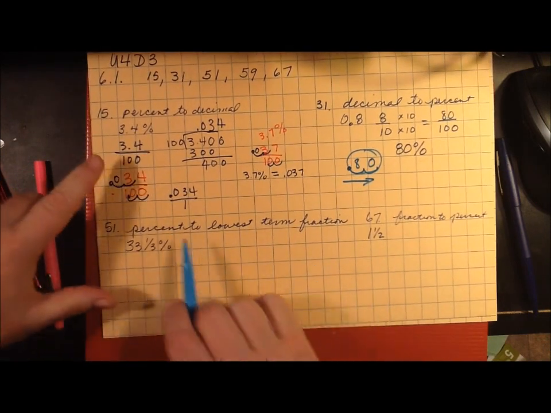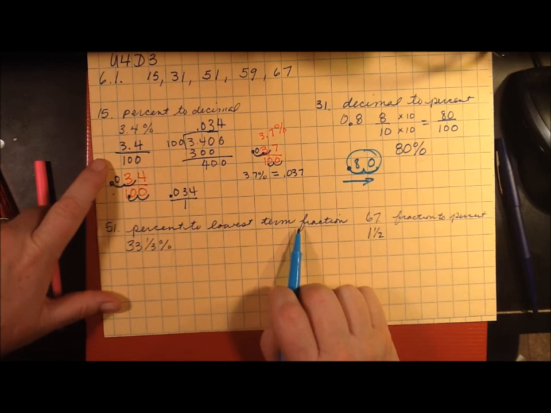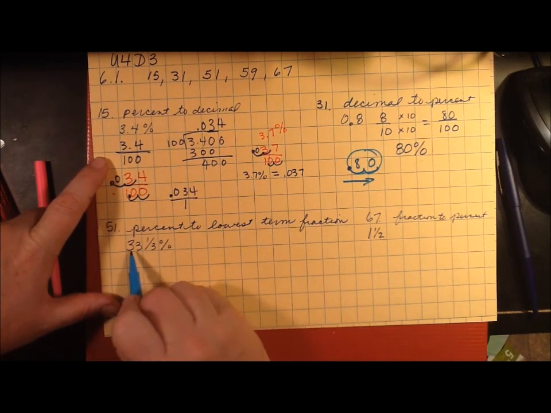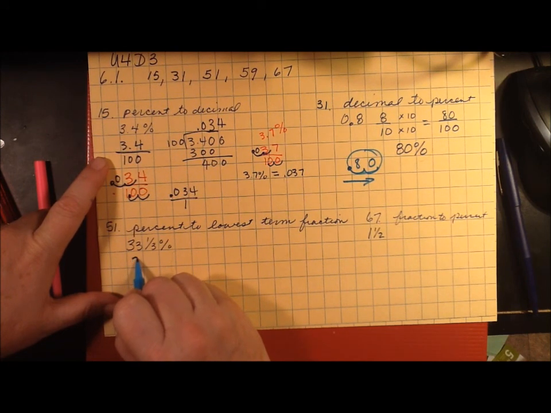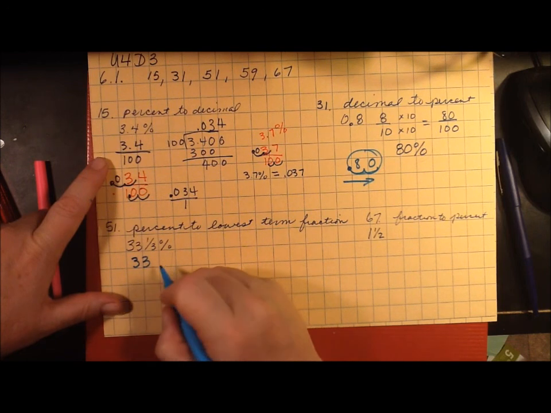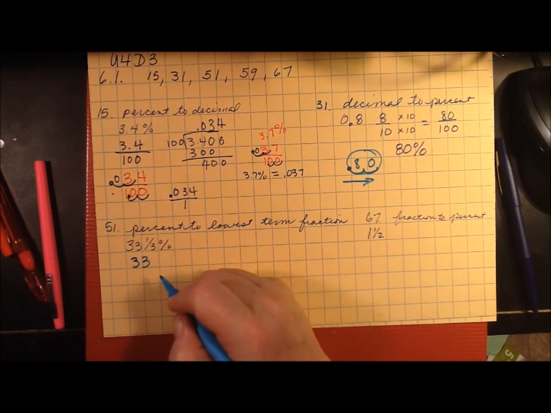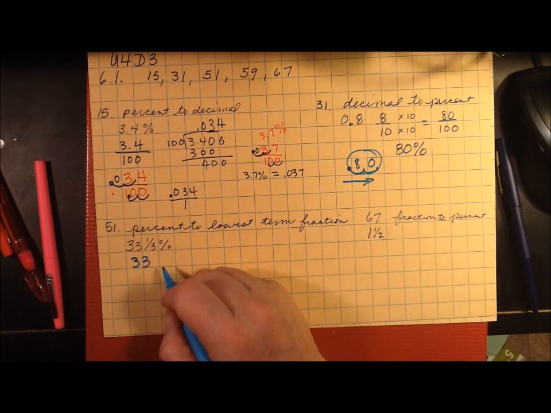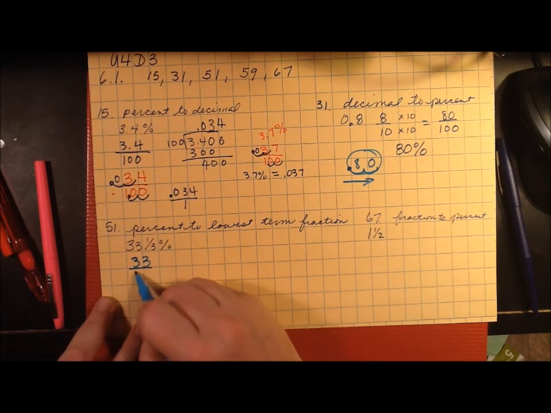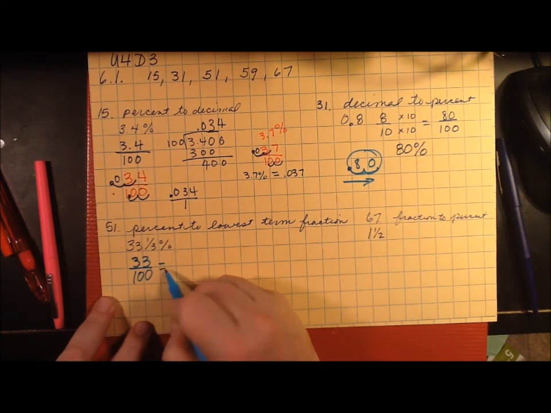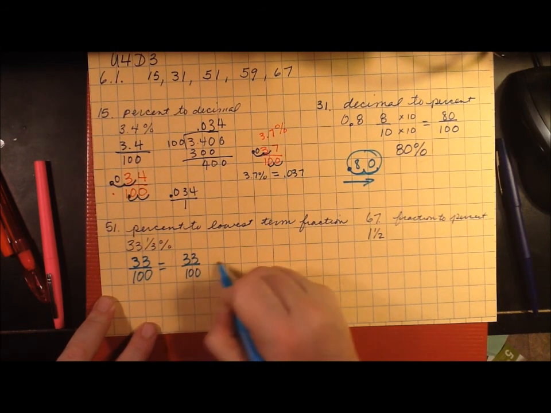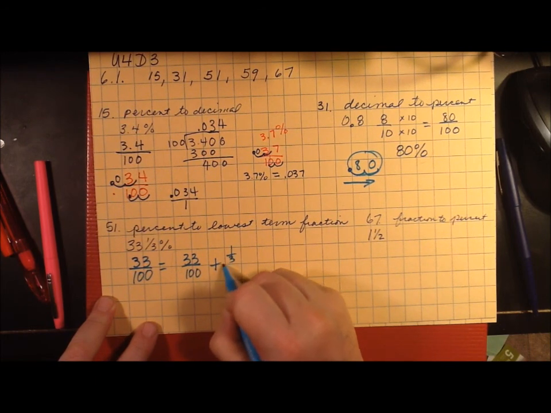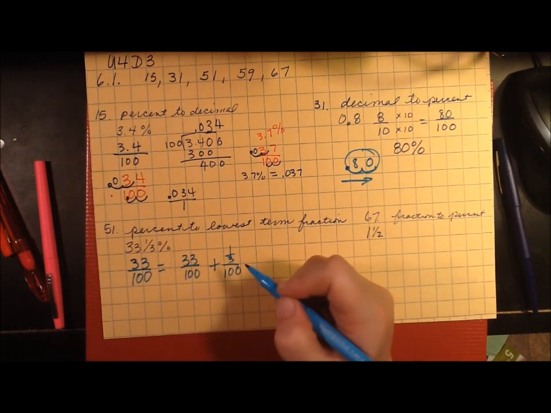Let's look at percent to a lowest terms fraction. So here I have 33 1/3%, which is the same as 33. How do I write a third? 33% would be 33 over 100 plus 1/3 over 100.